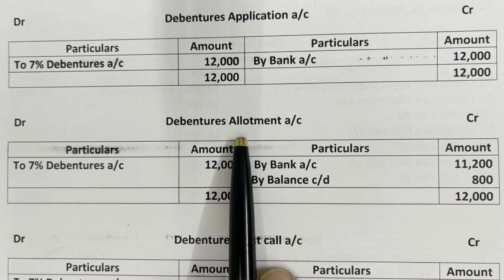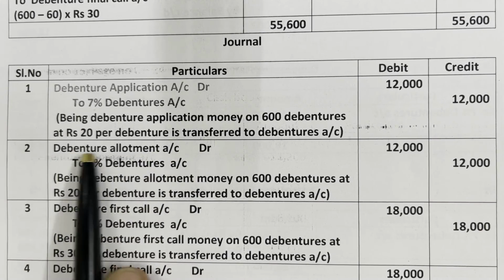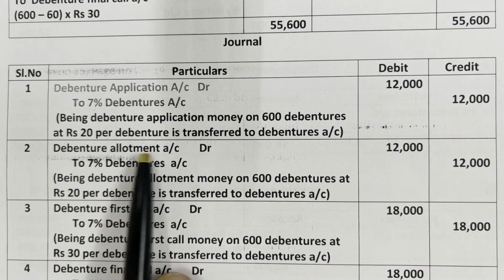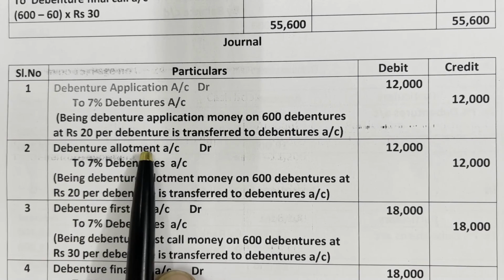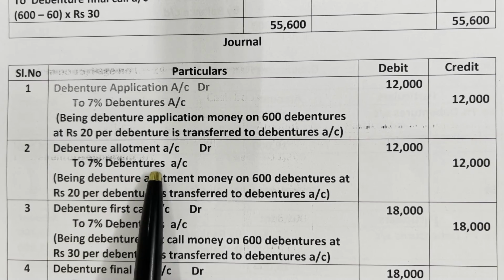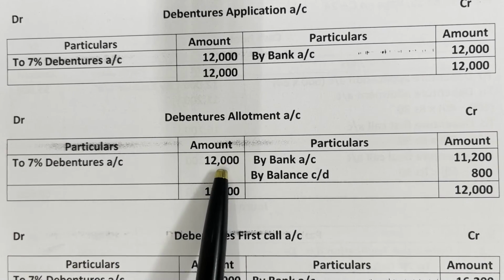This is debenture allotment account. First entry is for transfer. Debenture allotment account to 7% debentures. Debenture allotment account is debited. Therefore, in debenture allotment account, debit side we have to post this entry. What to write in particulars? To 7% debentures, amount 12,000.